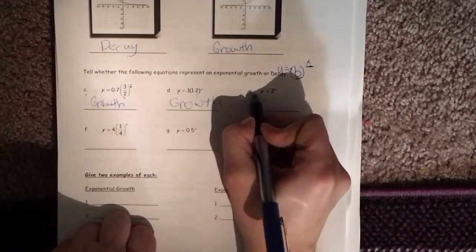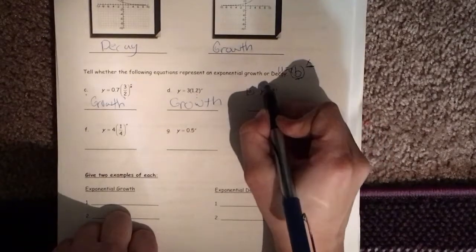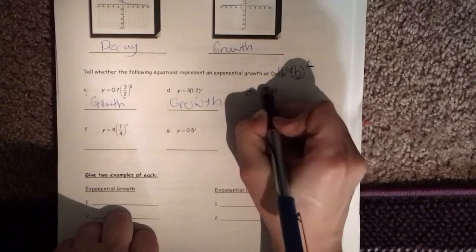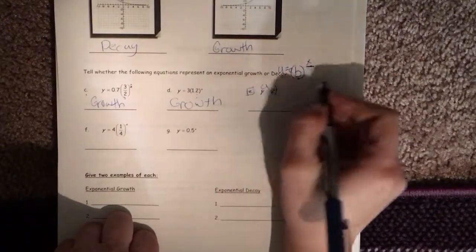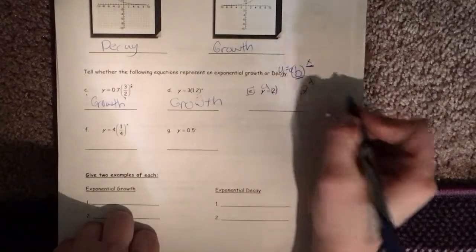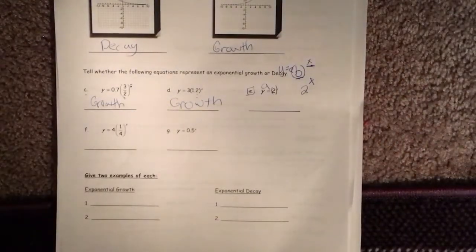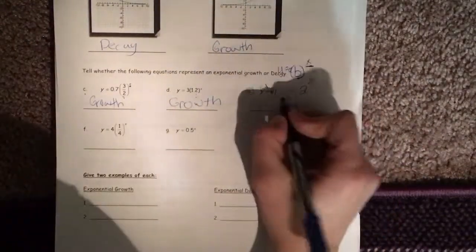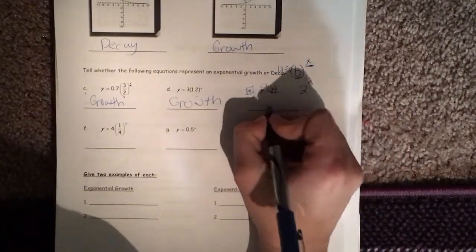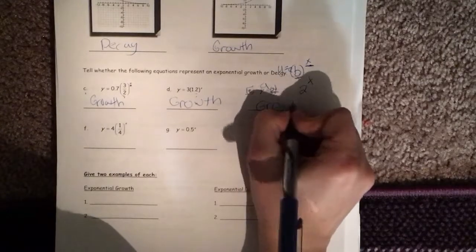For letter E, it can be a little bit confusing because we have a B, but we do not have an A. When there are no parentheses present, then the number that is getting the exponent is known as your B. So in this case, 2 is our B, and that is greater than 1, therefore we have growth.